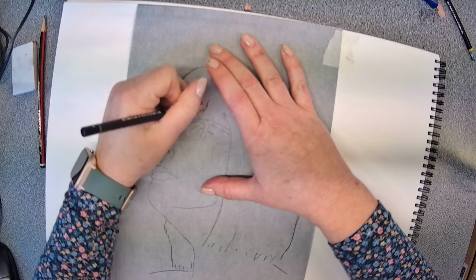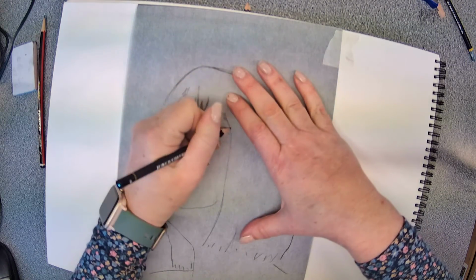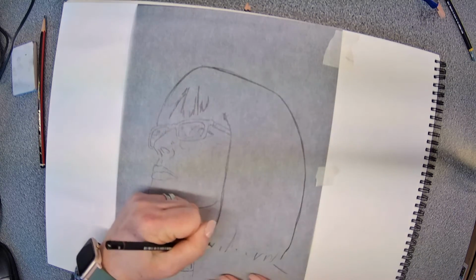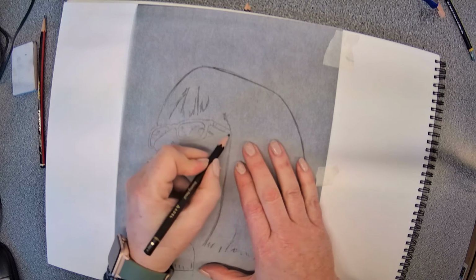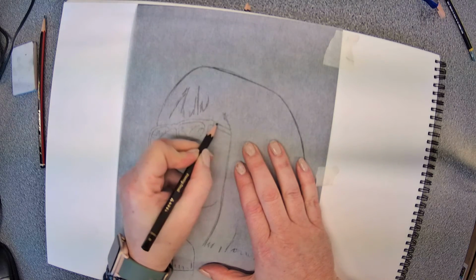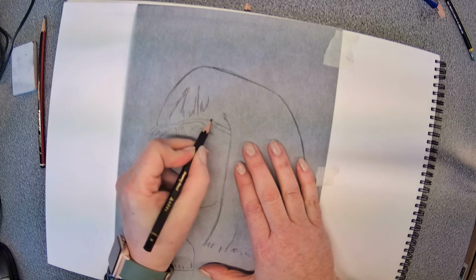Now we've used the carbon paper before. You used it in your little mini-me's. So we're just going to get a little bit of information down. So just going back over your tracing.